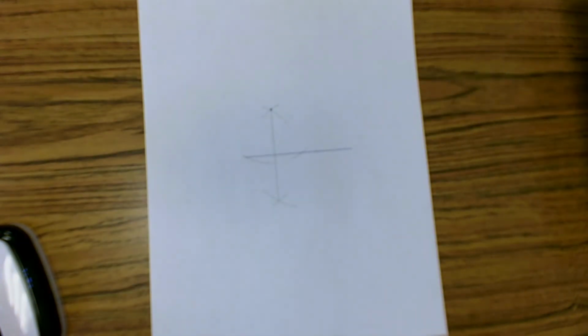And now I have a perpendicular line that goes through that line segment. That also goes through that point that's not on the line.